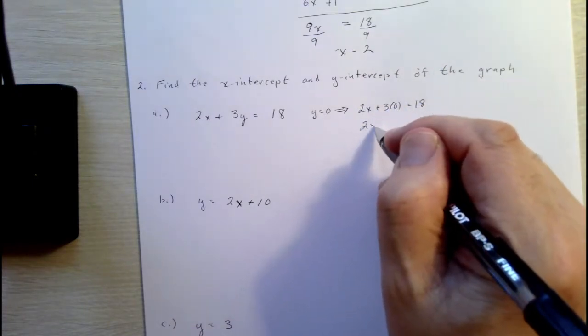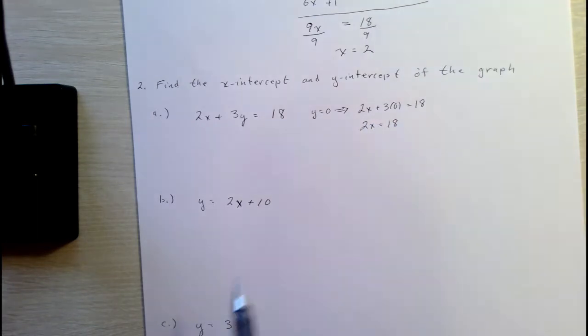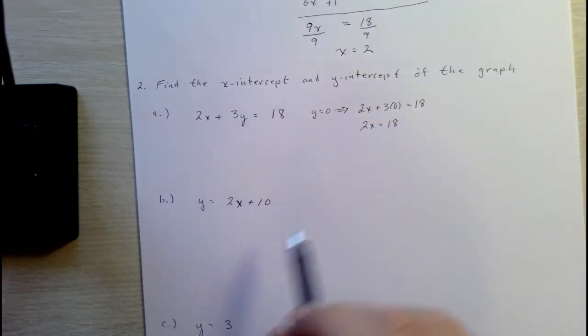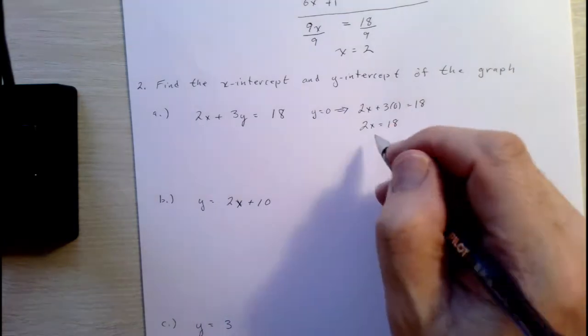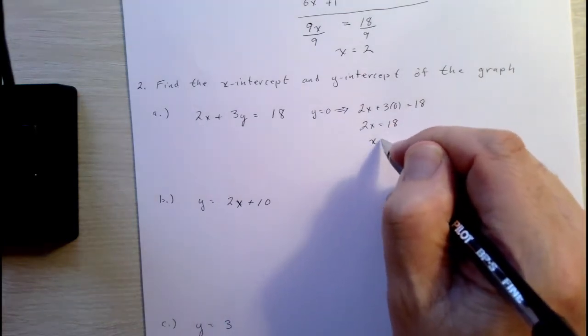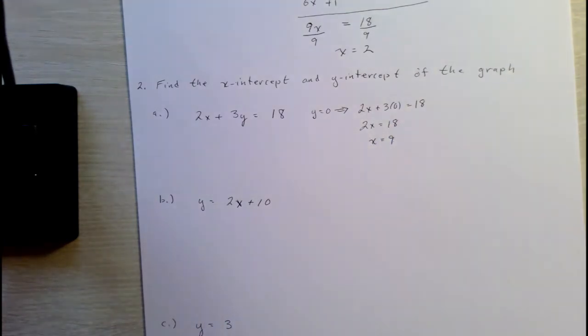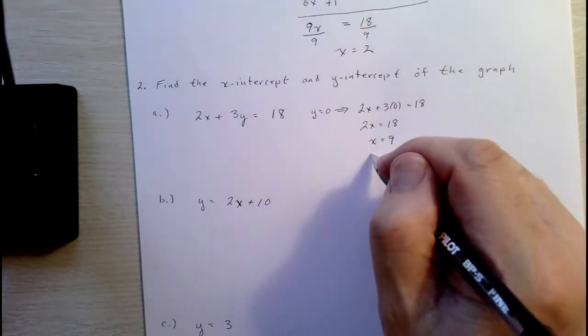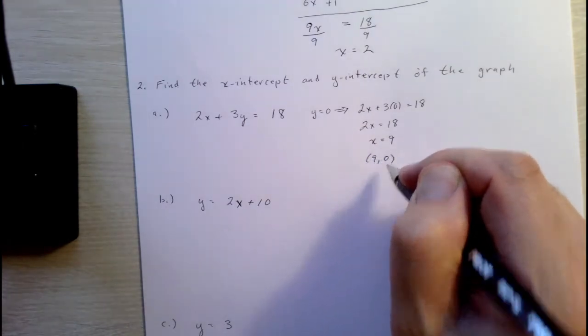So 2x equals 18, and we can divide both sides by 2, and we get 18 divided by 2 is 9. Okay, so the x-intercept would be (9, 0).